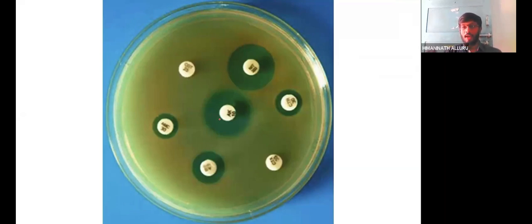Now, after completing the growth of the microorganism, we need to teach them what the antibiotic sensitivity test is, or the role of antibiotics. We can directly enter. We can ask what will happen when an antibiotic is given to a person. What happens? It kills that particular microorganism.